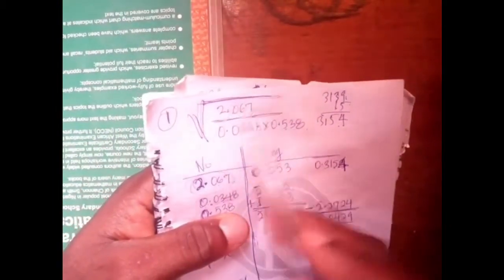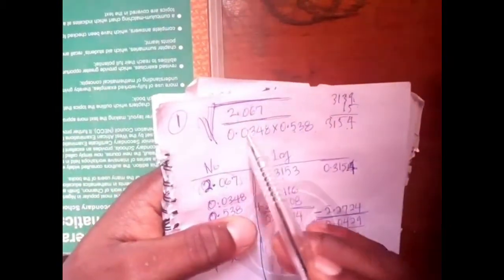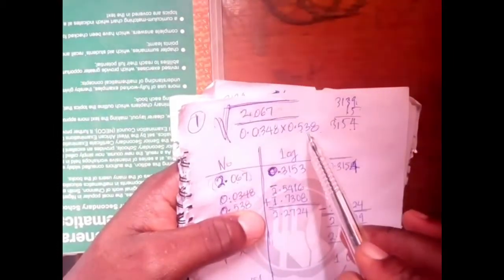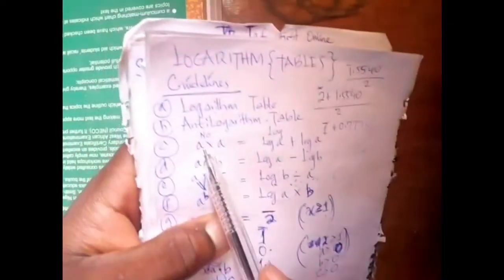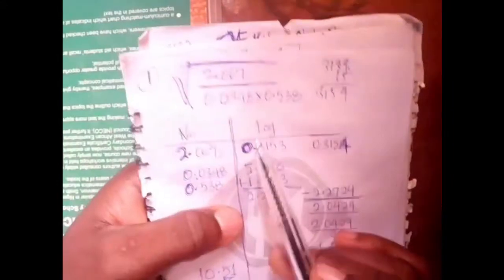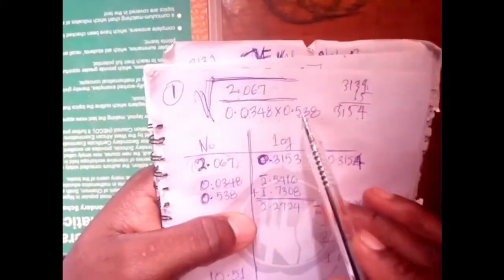So the logarithm of this number will minus the logarithm of this plus the logarithm of this. Because we have a times a, you have logarithm of a plus the logarithm of a. So from here you have the logarithm of this plus the logarithm of this.